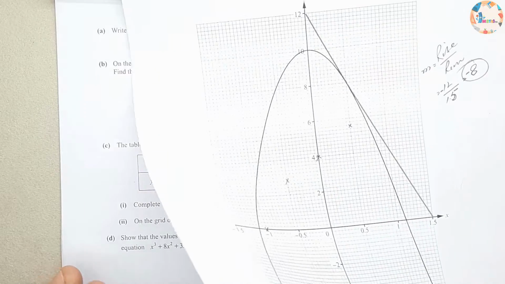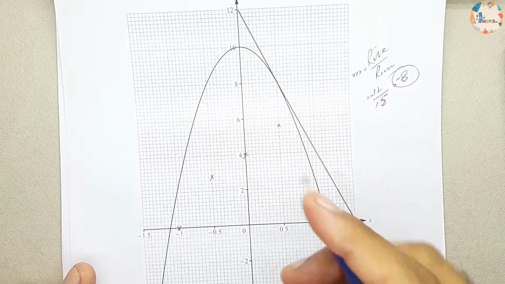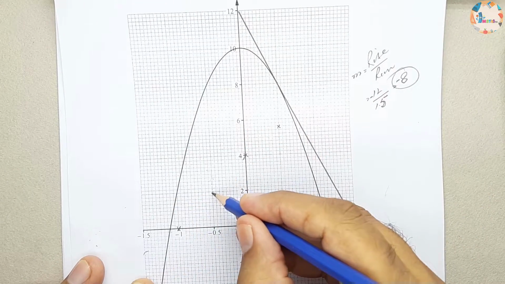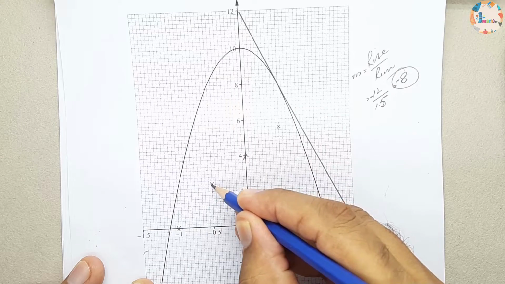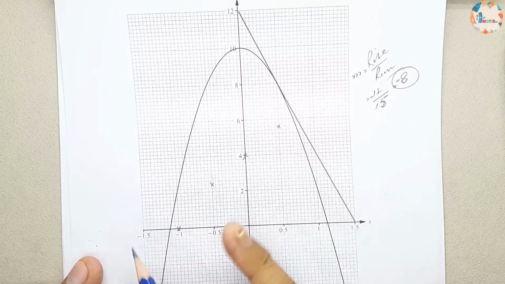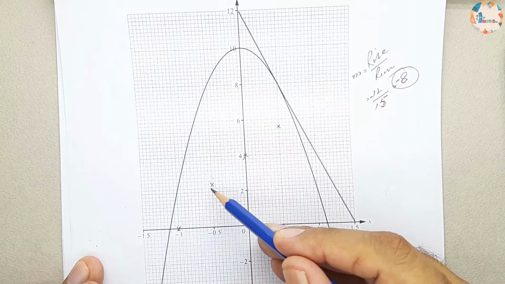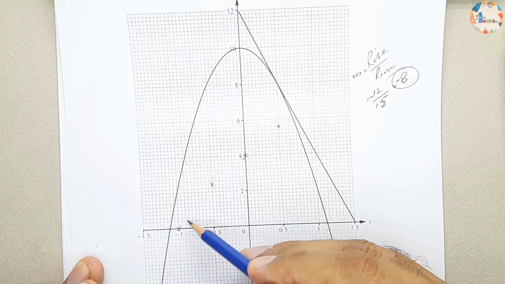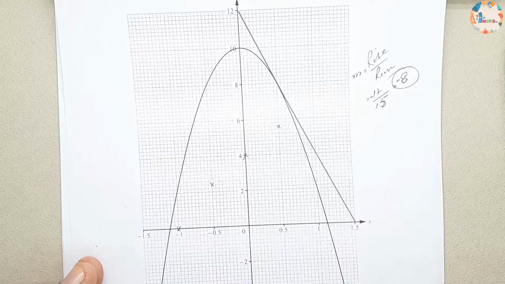This one, -0.5 and 2.4, we have taken wrong, so I will erase this one. 2.4 will be this one. So you can see these points are coming in line. This point was out, so I double checked this point, and now this is in line with this one.